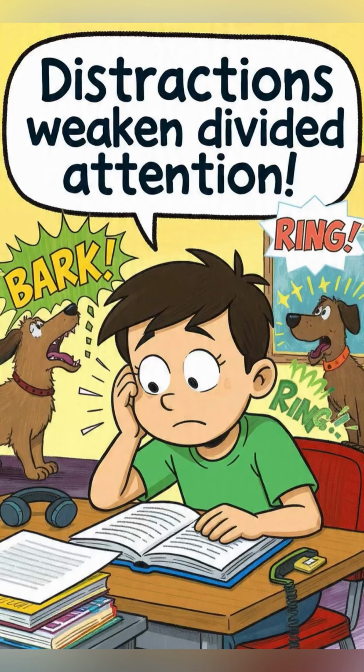Divided attention can fail. Distractions reduce performance. A person reading while a dog barks highlights the limit of divided attention, showing that distractions can impair task performance. Mind wandering. Attention drifts from task.